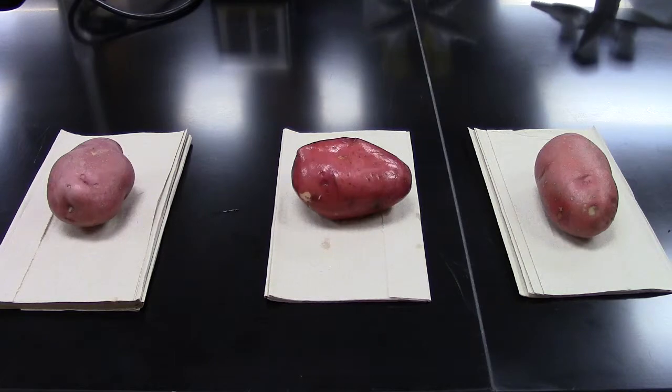To set up the potato experiment, we're going to use 3 potatoes. One, which is raw, kept at room temperature. Another, we put in the freezer for at least 30 minutes prior to the experiment. And the last one we boiled for 5 minutes. Here are the 3 potatoes we'll be using for the experiment.